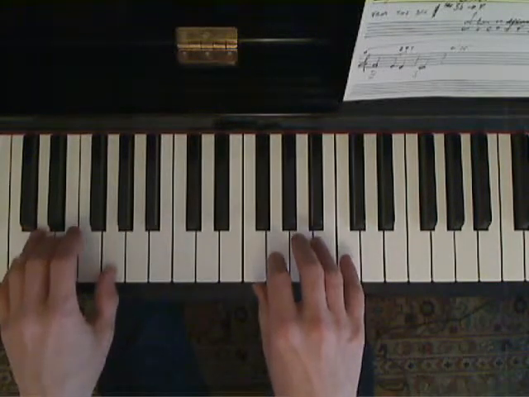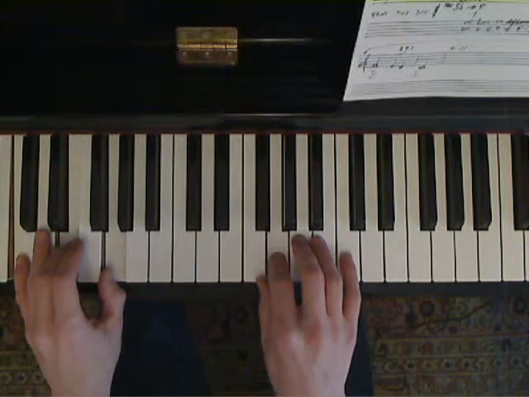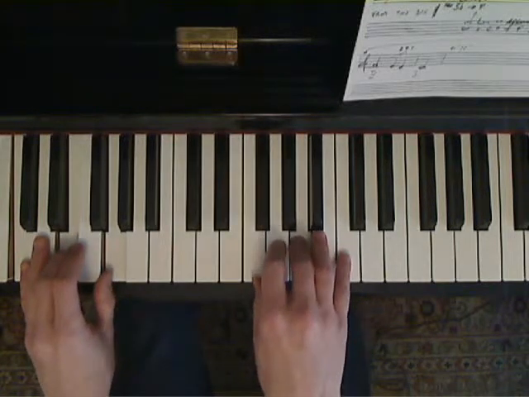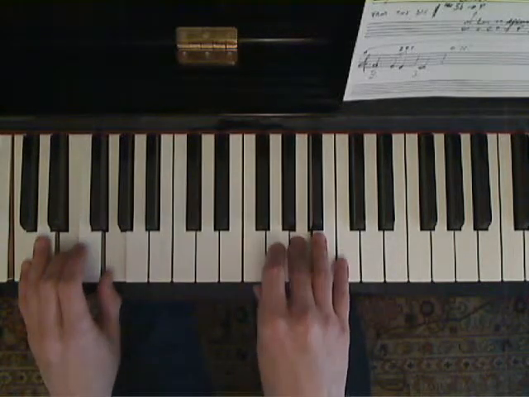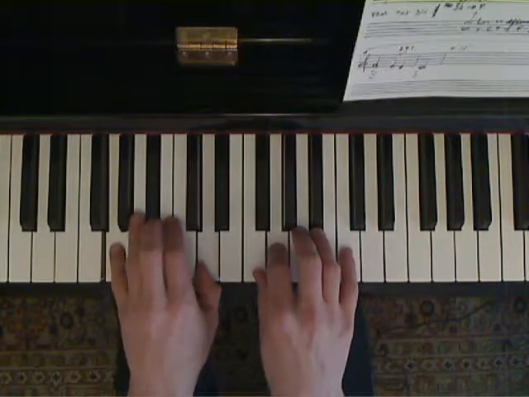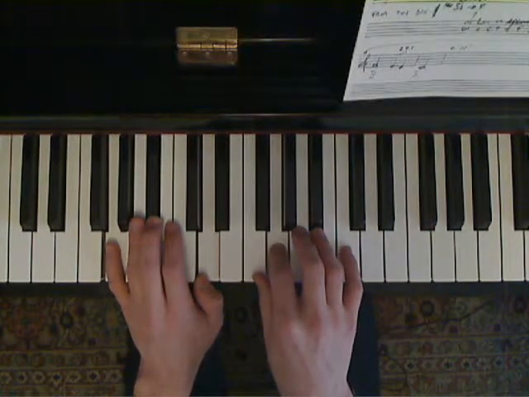So I will play G. The first G, of course, is the chord tone of the C major chord. Then I go to the auxiliary tone. Then when I return to the G, I change my chord and I go to the second degree, so the G minor chord. Okay.